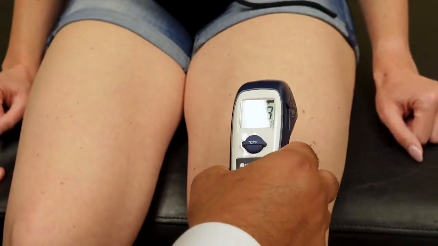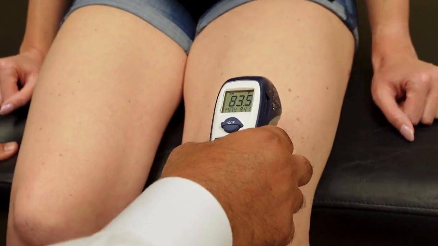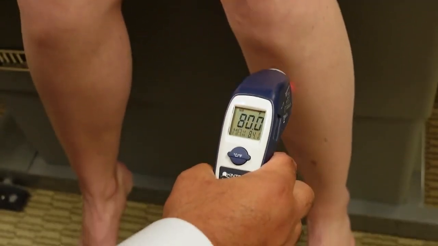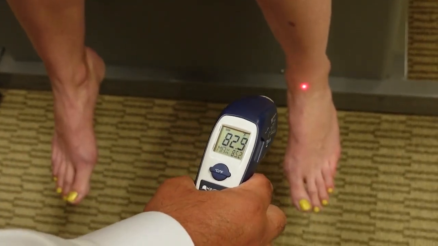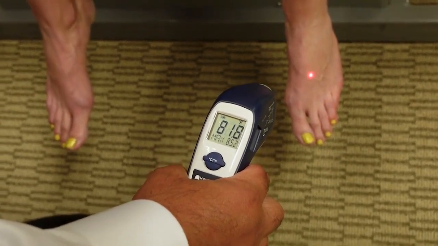Not too bad. See your temperature? Backwards. 83 point. Yeah. Is that circulation? Yeah. Mm-hmm. That's pretty good, actually. Really? It's improved. My feet and hands used to be really cold all the time.